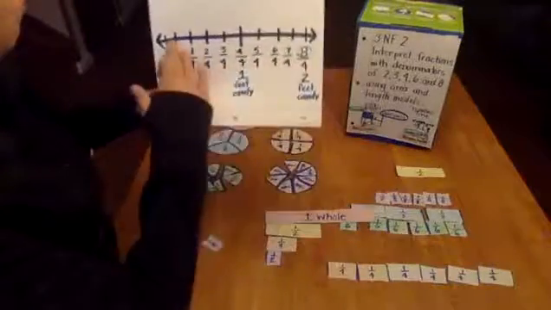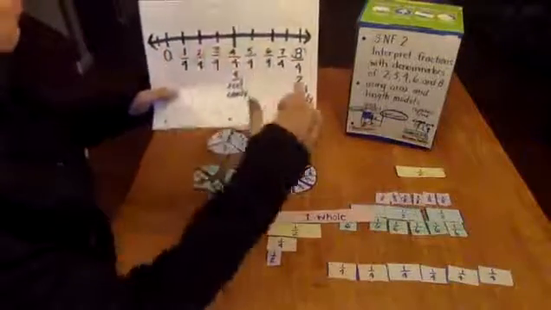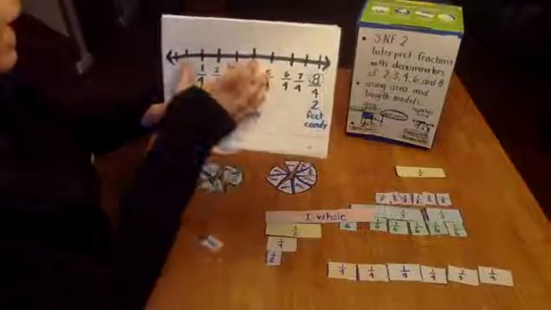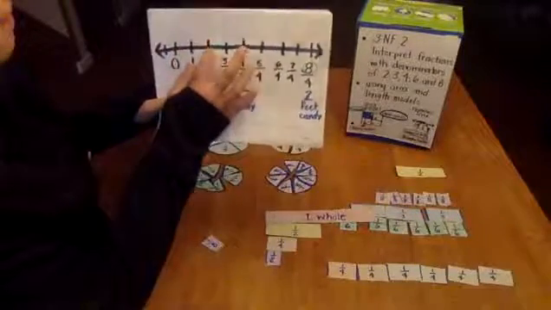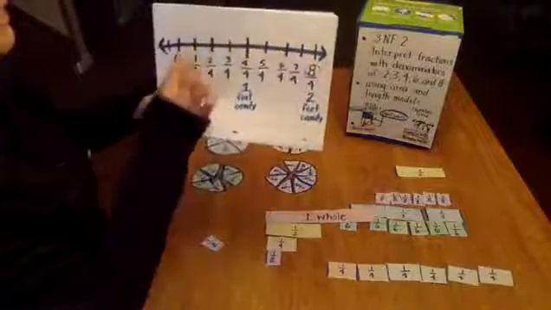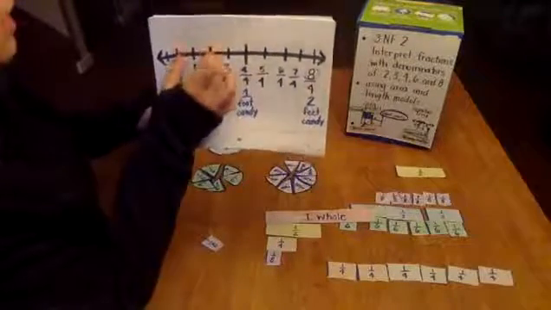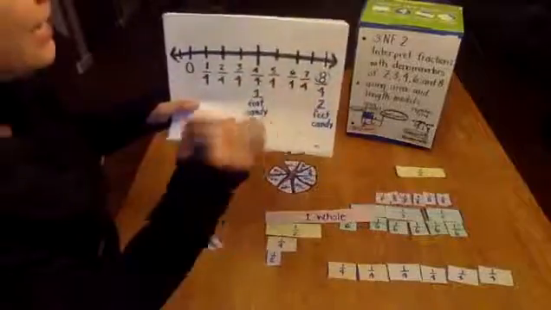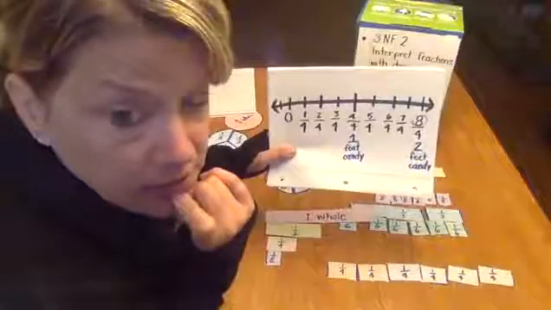So I knew on my number line, if I had this line was 8/4, partition it in half. Then I partitioned the half in half. And then I took each area and partitioned it in half. So I could get 8 equal areas of licorice candy.